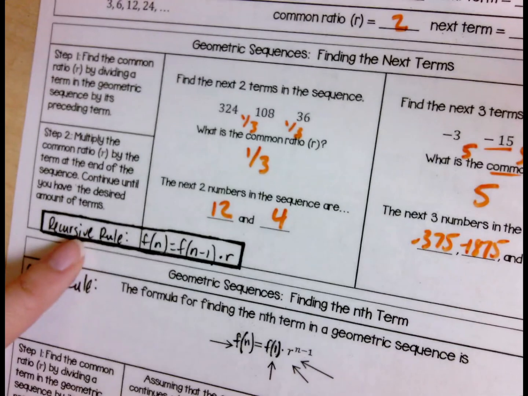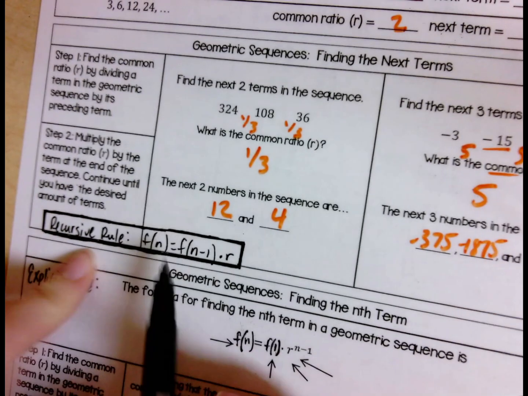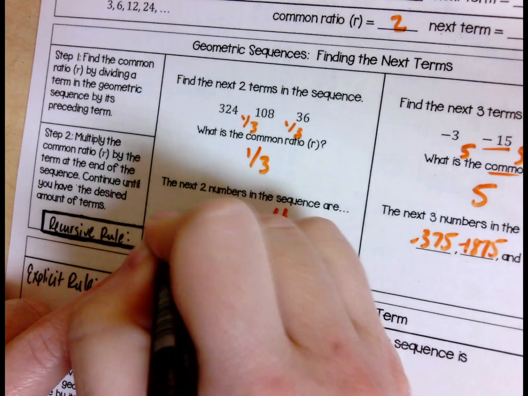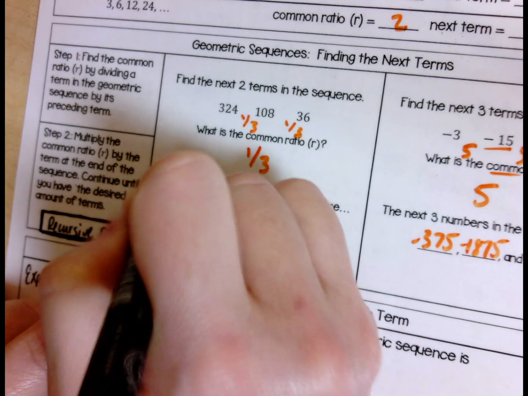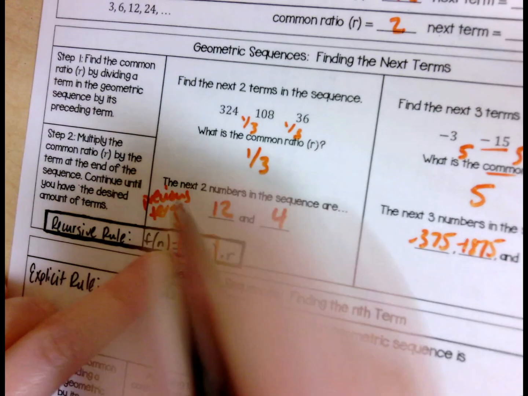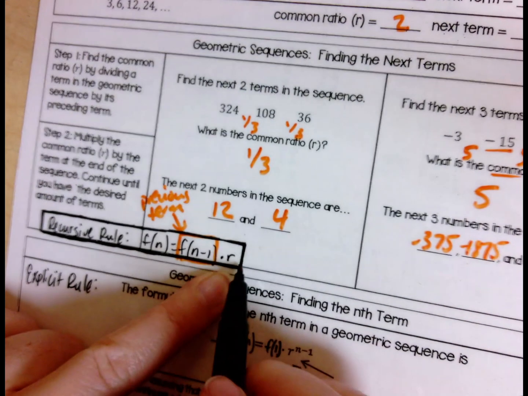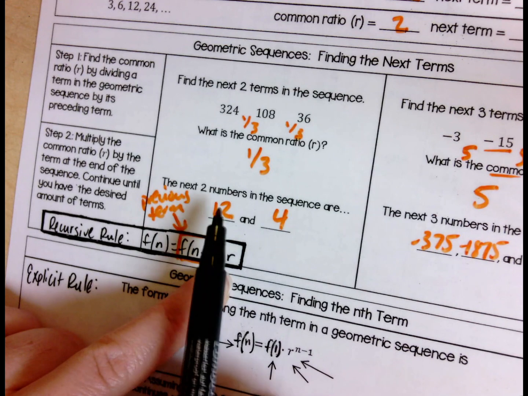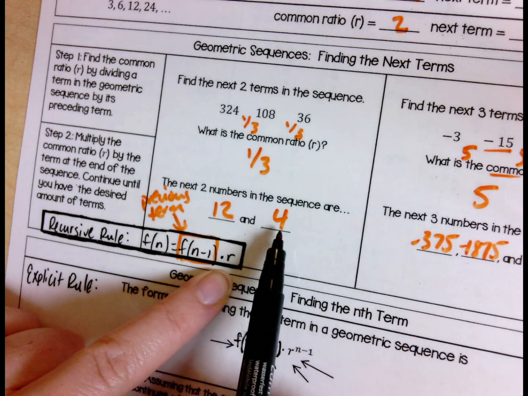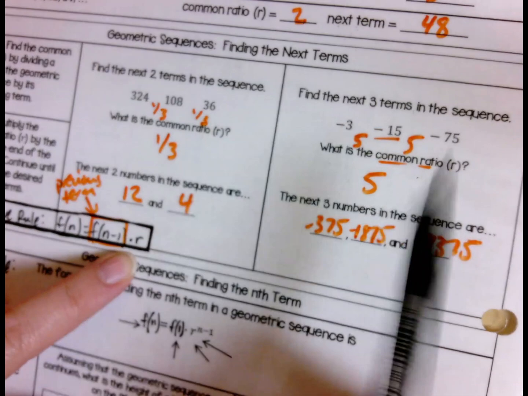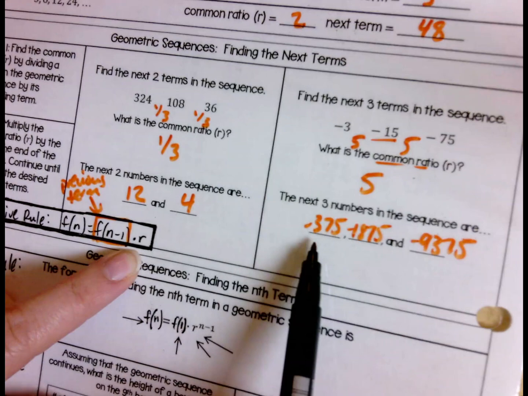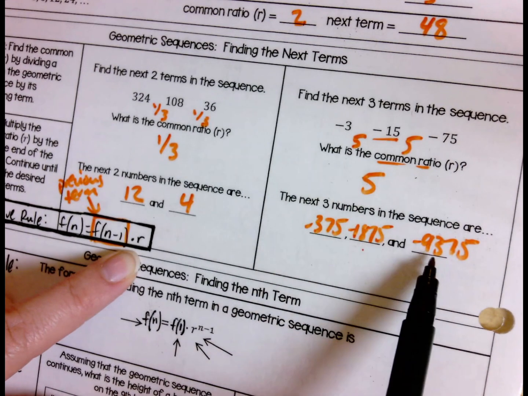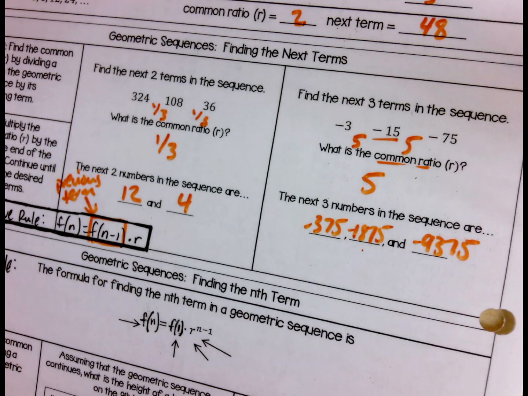So if we talked about a recursive rule with geometric like we did before, we would take that previous term. So remember that f of n minus 1 is the previous term, and we multiply it by whatever that ratio is. So we took the previous term, 36, and multiplied it by 1/3 to get 12. We took 12 and multiplied it by 1/3 to get 4. Same thing over here. We took the -75, multiplied it by 5 to get this number, multiplied that by 5 to get this number, and multiplied that by 5 to get this number. So we're always multiplying the previous term.